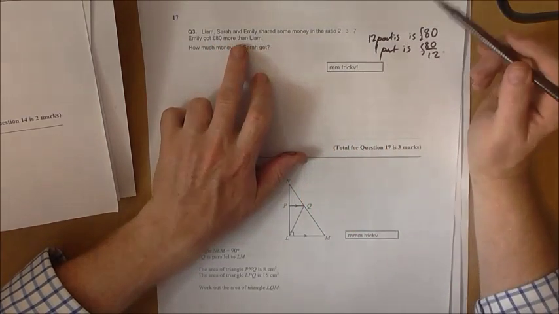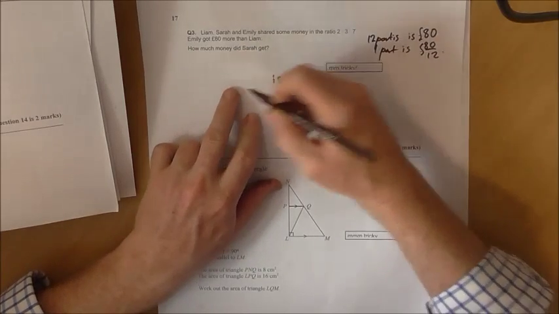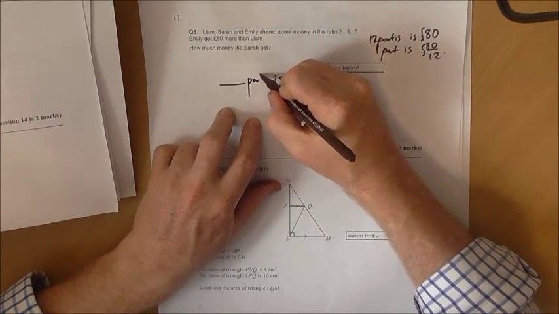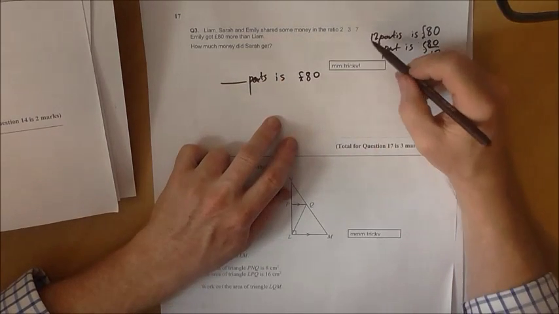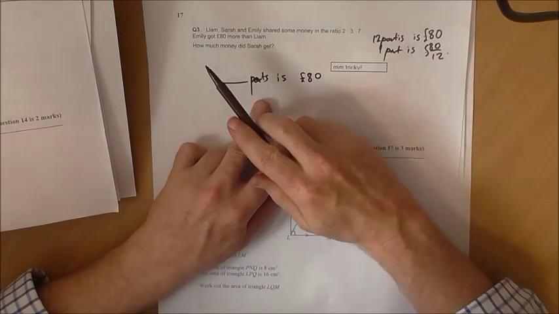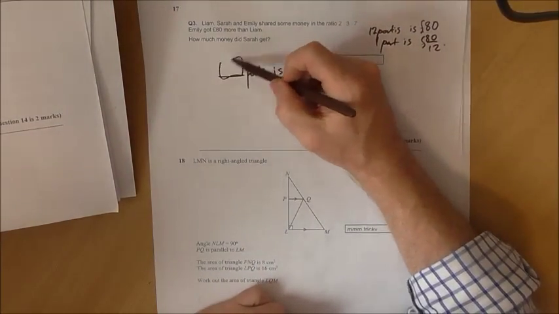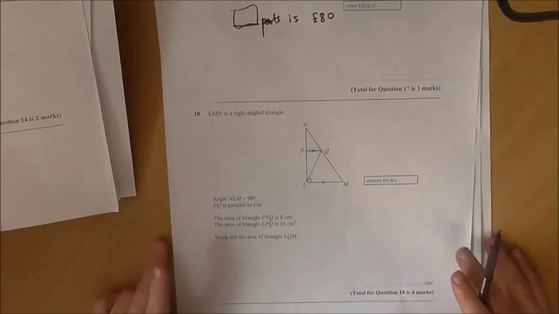So if you think carefully, you'll still be able to write that something is 80, and it will still be a certain number of parts, but it's not 12 parts because that's not the total. It's the difference between Emily and Liam. So you basically need to fill that gap and then you're away.